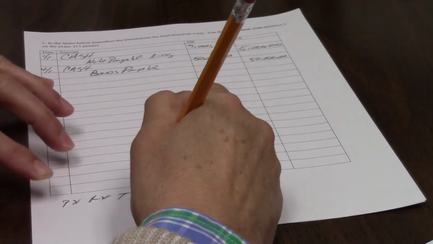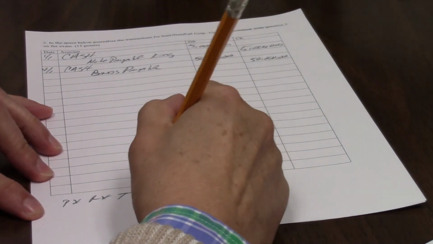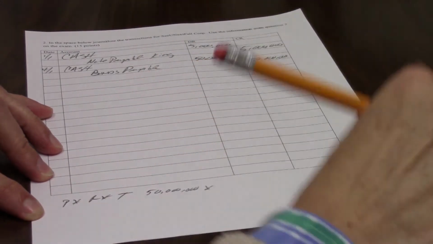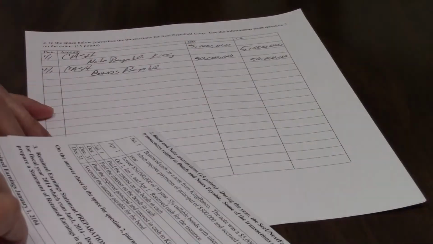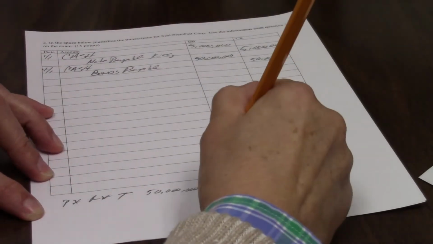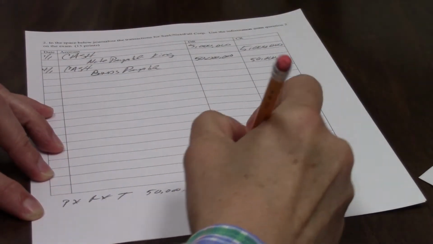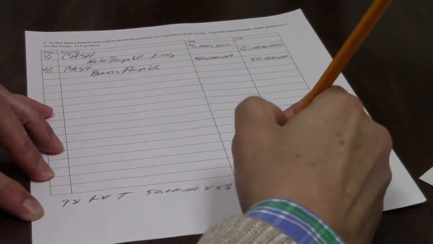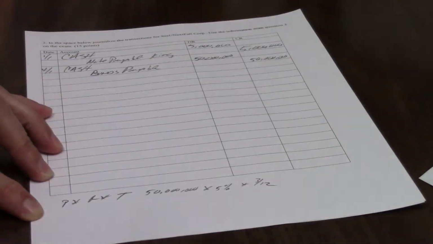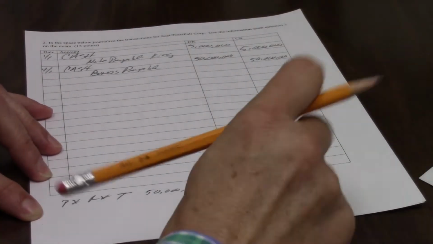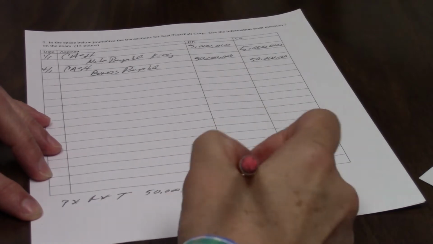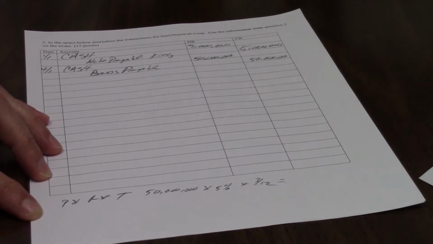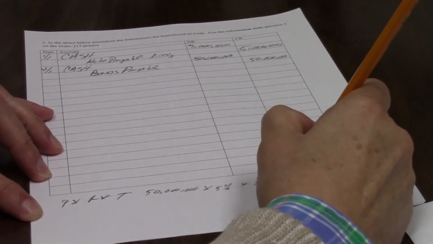And so in this case, on the bonds, we've got $50 million times the rate, 5%, times the time, which is 3 months, so 90 divided by 360, or it's easier to go 3 divided by 12. So we're going to have to pay out 50 million times 5% times 3/12, which is 625,000.